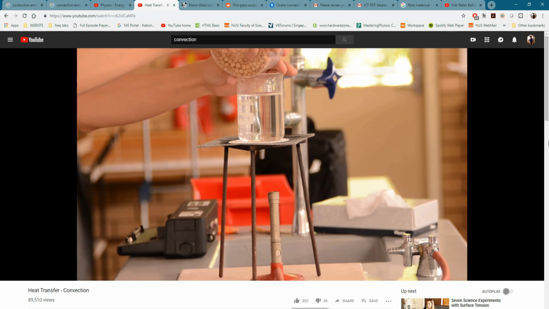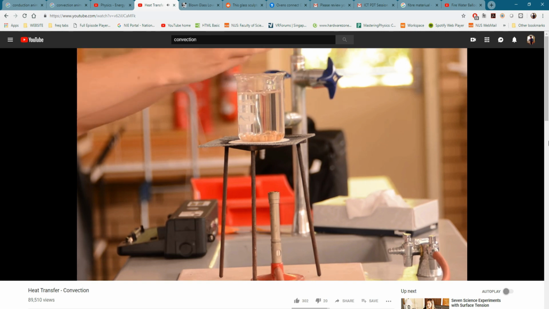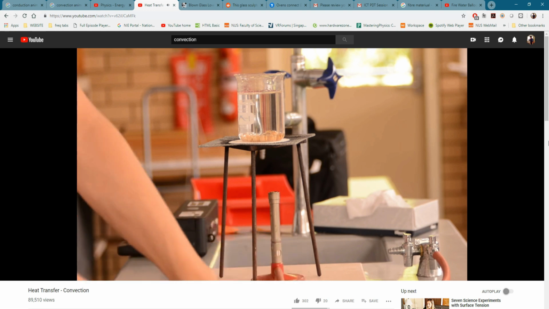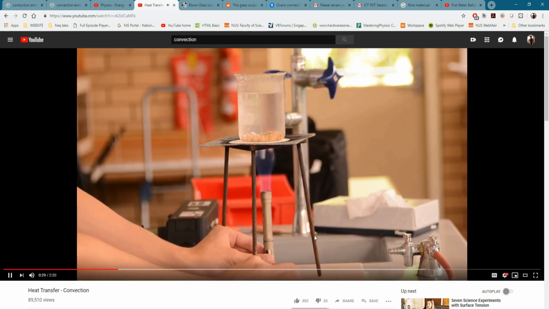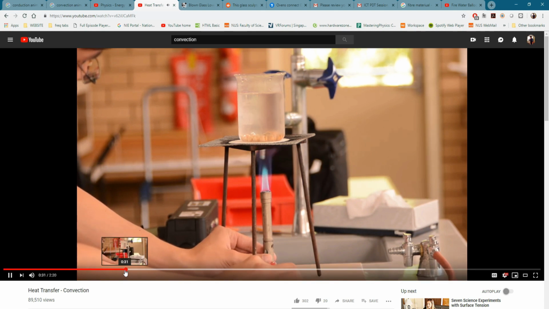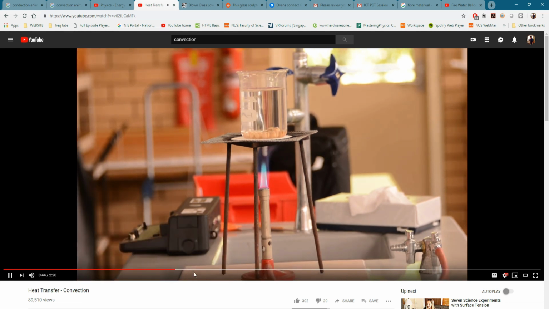Okay. We have some chickpeas in a beaker of water, and we're going to bring it to the boil. By heating it up, we can follow the convection currents in the beaker of the water by watching the movements of the chickpeas. The temperature, they gain this.